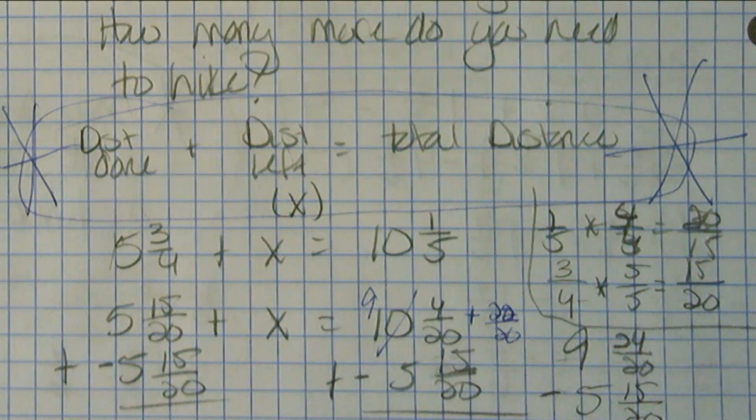So I need you remembering when you're doing a story problem and you're writing a game plan, it has to be parts equal to the whole in my room. Yeah, but if your equation is not 5 3/4 plus x is equal to 10 1/5, then you did not write your equation properly. Do you know what I mean? That's what I'm trying to say to you.